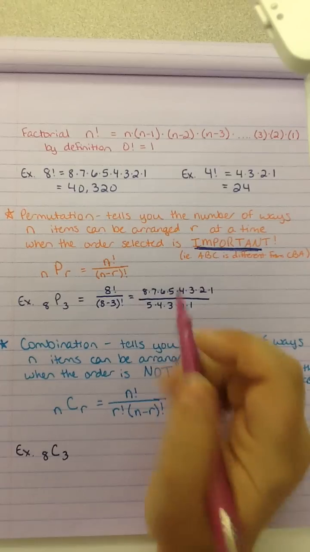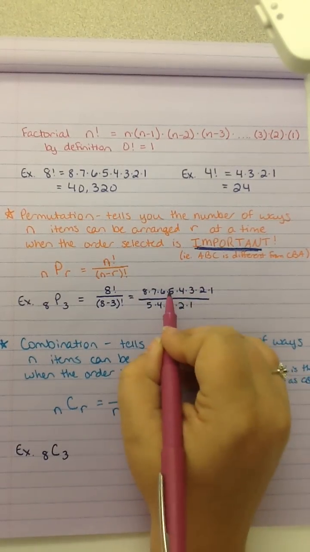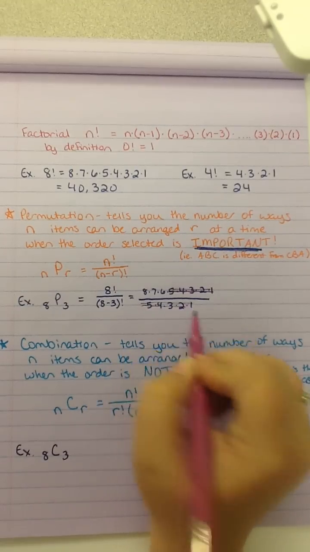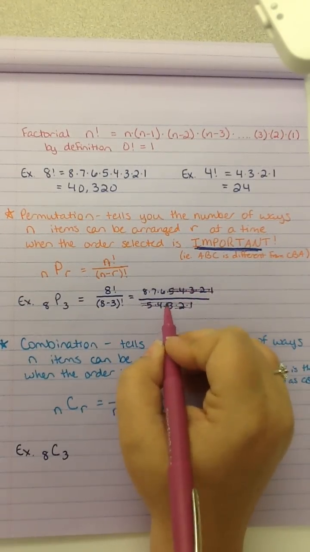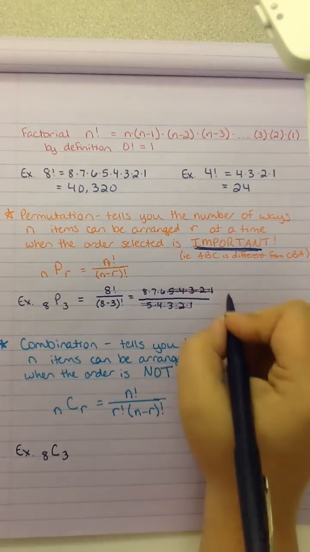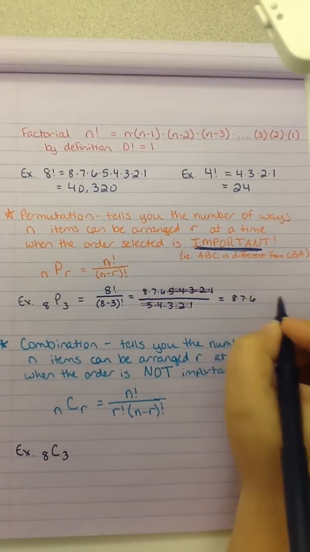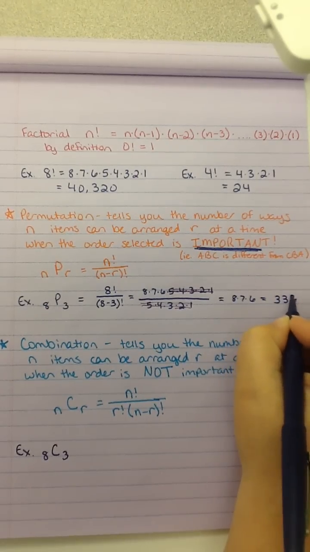Now notice, are we a little repetitive here? 5, 4, 3, 2, 1, 5, 4, 3, 2, 1. So instead of multiplying all that out, I can cross those off because anything divided by itself is 1. So these things are just going to give me 1. So really, my problem is now 8 times 7 times 6. And that is 336.